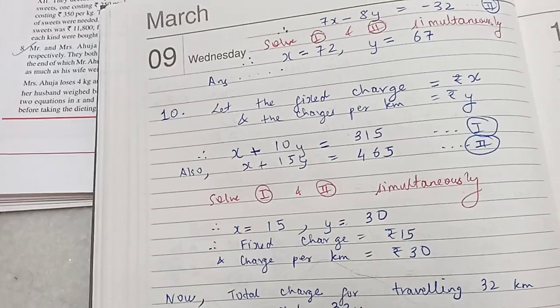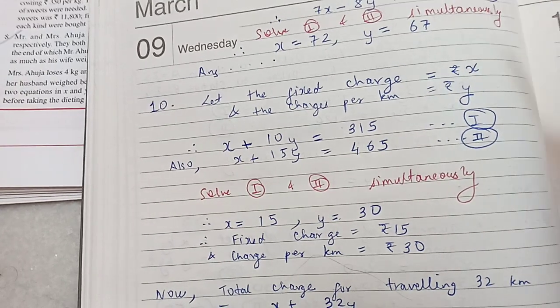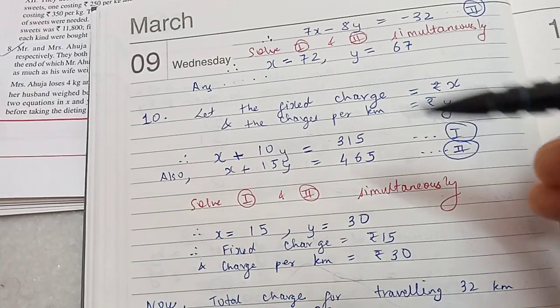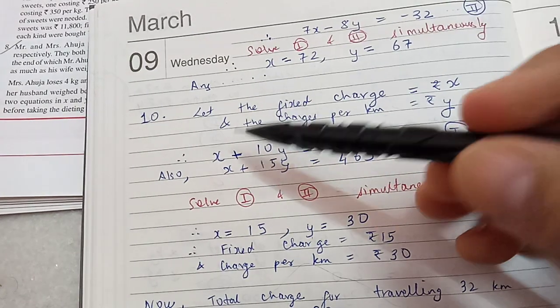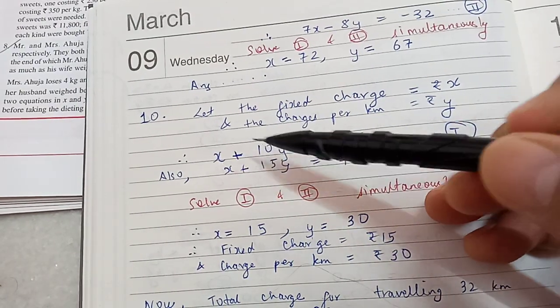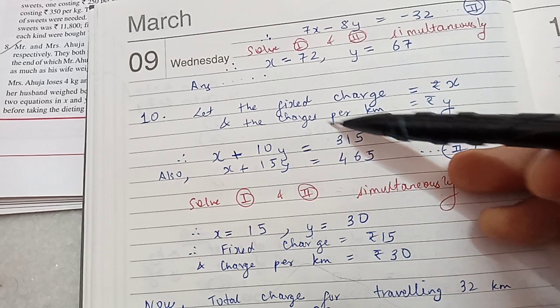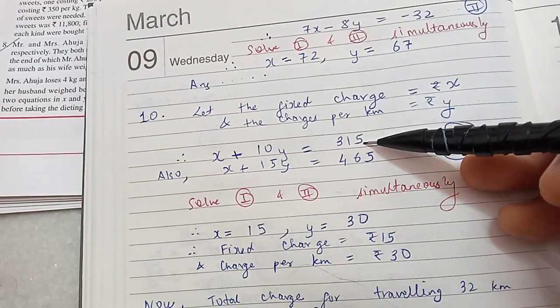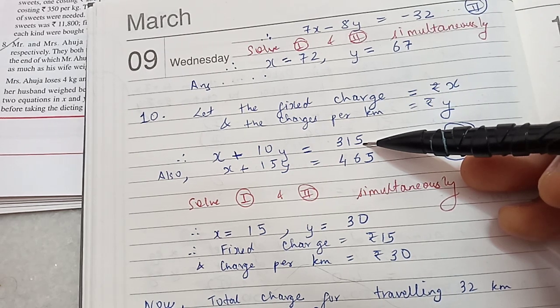the fixed charge and the charge per kilometer first, which we assume as X and Y respectively, rupees. For 10 kilometers, he will have to pay the fixed price plus 10 multiplied by the per kilometer charge, and the total amount is 315 as per the question.